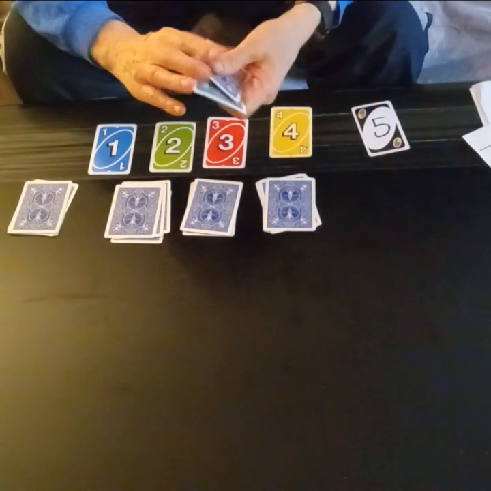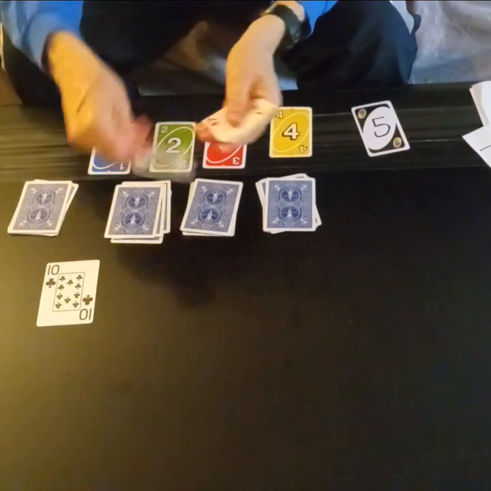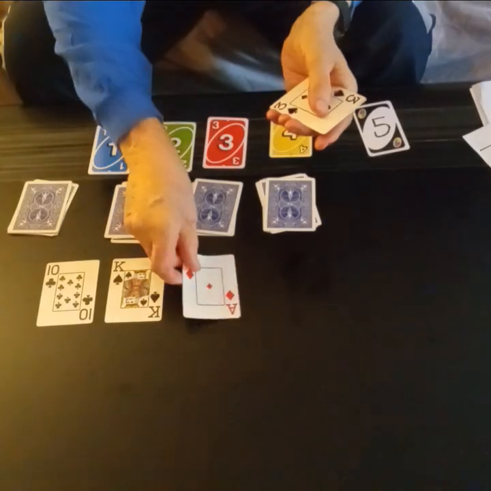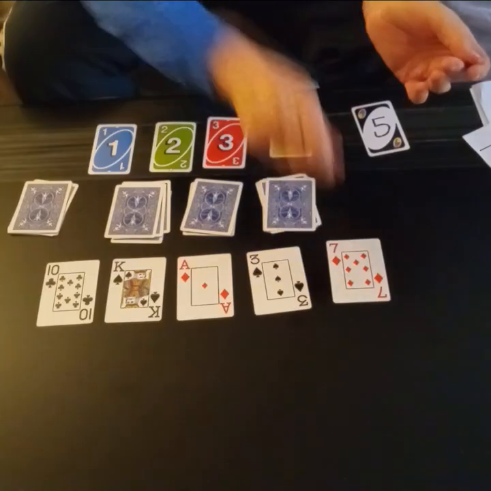Now, let's take the 5th row and display these cards. We got the 10 of clubs. We got the King of Spades. We got the Ace of Diamonds. We got the 3 of Spades. And we got the 7 of Diamonds.